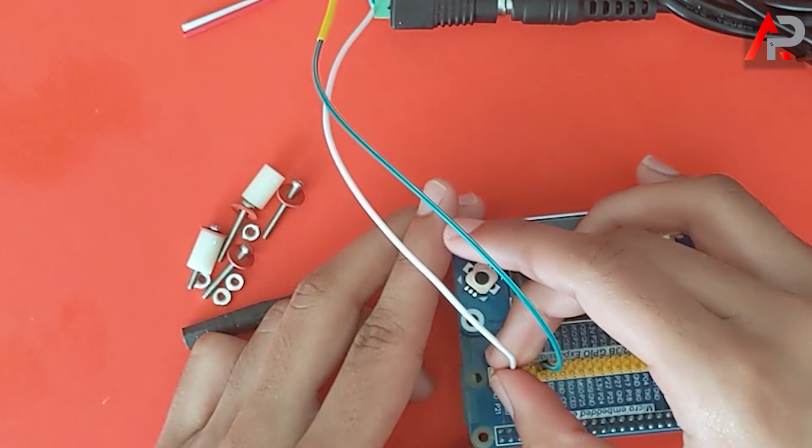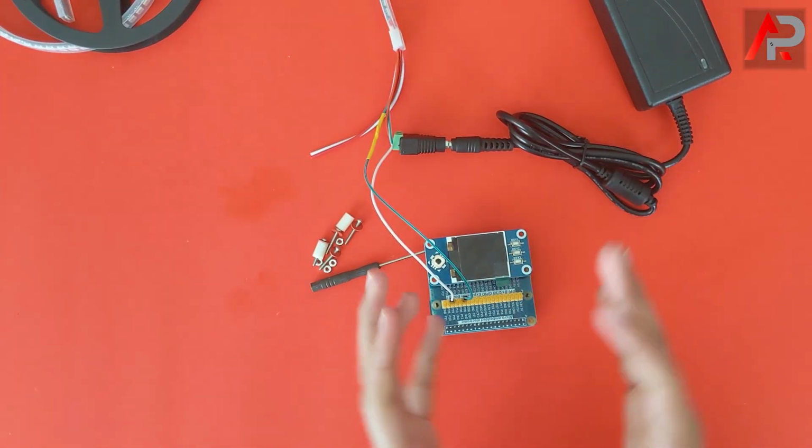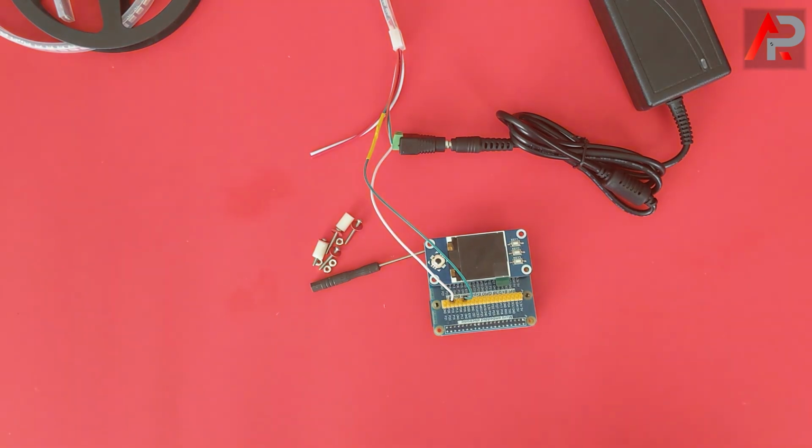We are all set. Time to plug in the piano to the Raspberry Pi, power up the piano, and power up the Raspberry Pi. Have fun and enjoy your visualizer.